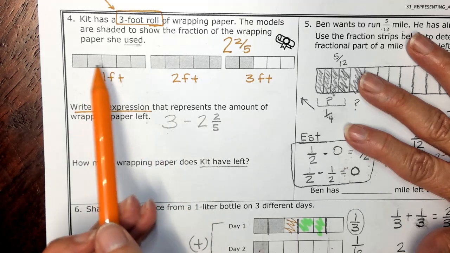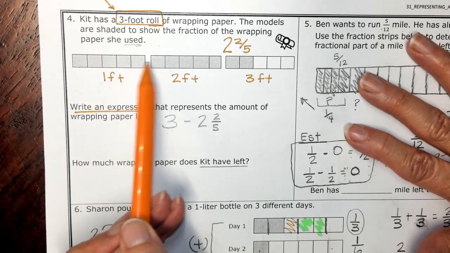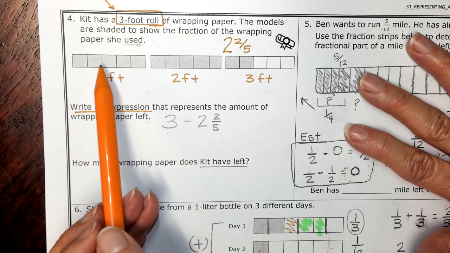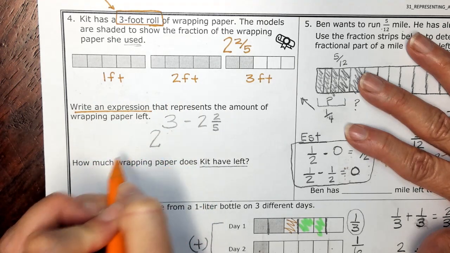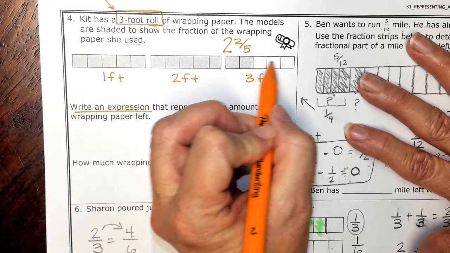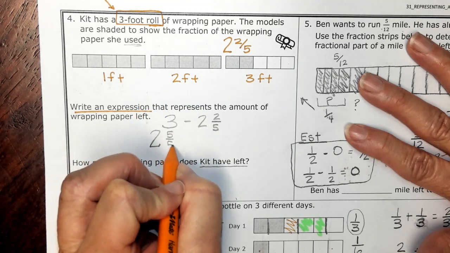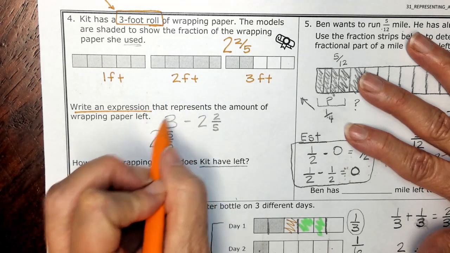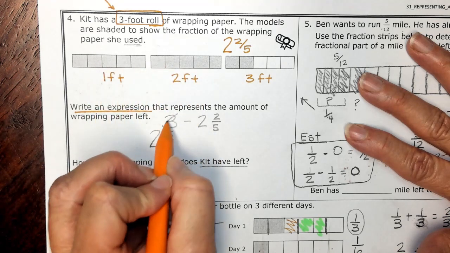I'm going to go back to my model. And my model says that I have 2 whole pieces. 1, 2, 2 whole pieces. And 1, 2, 3, 4, 5. 5 out of 5 pieces. So another name for 3 wholes might be 2 wholes and 5 fifths.